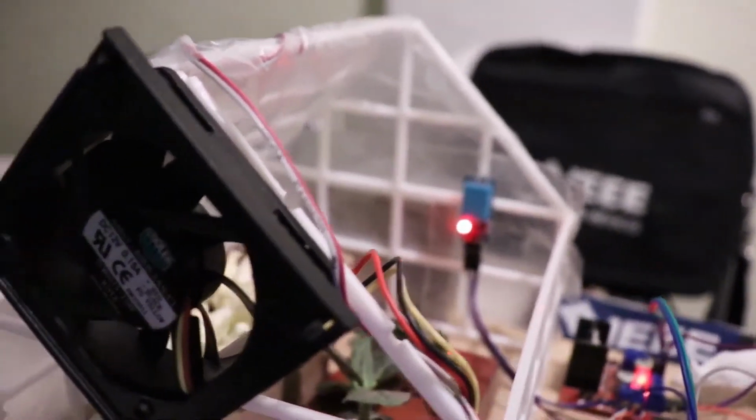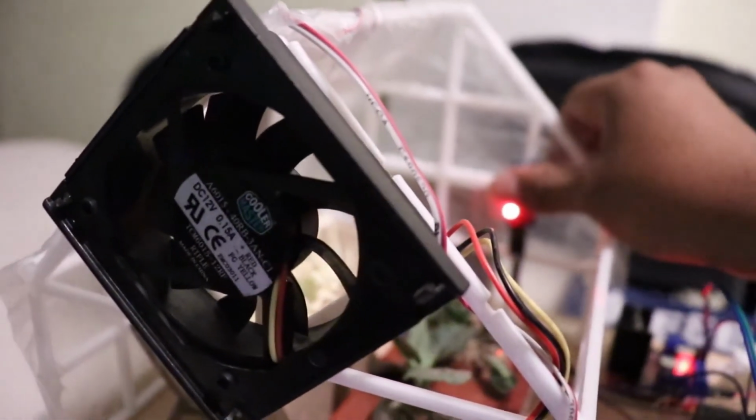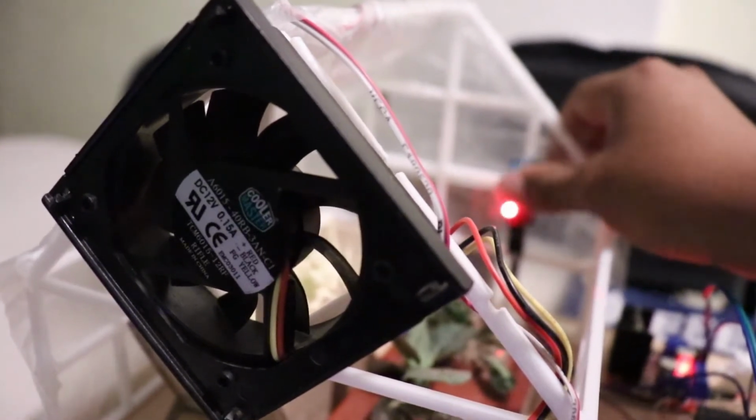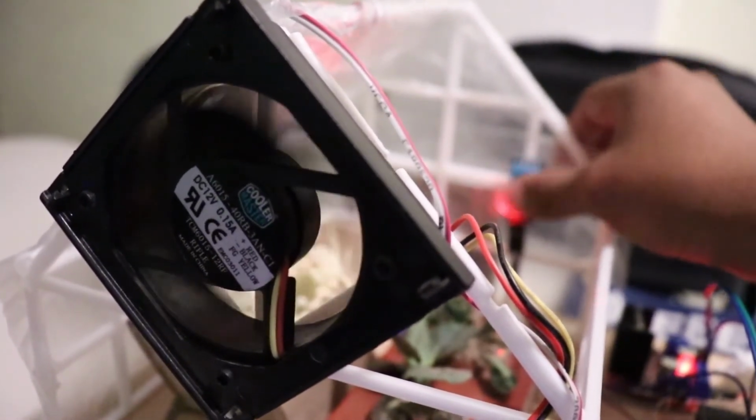For a small demo of the system, we put a finger close to the sensor for increased temperature and humidity, so we can see the result.